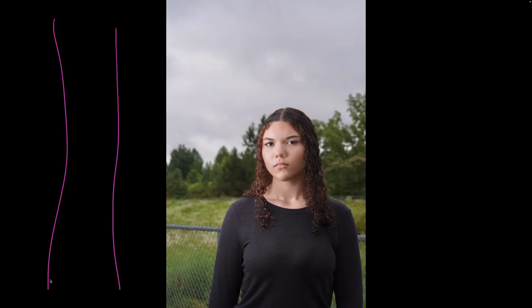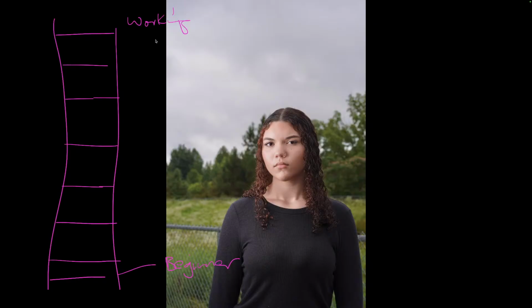You understand what you did: there's a ladder that we're climbing, and these rungs, I'm gonna show you what it's like. These rungs go from here to up here, and it's hard to climb these rungs, but it starts here as a beginner, and up here is working pro, full time.